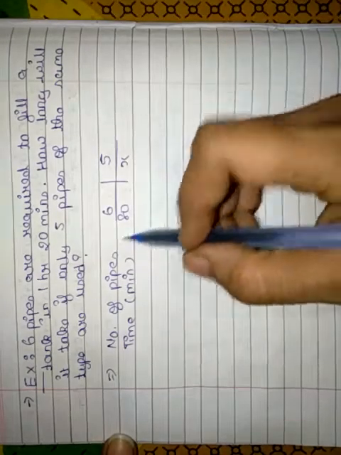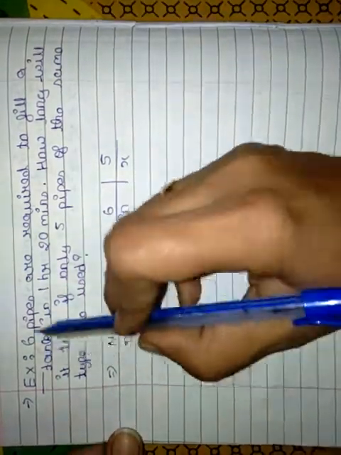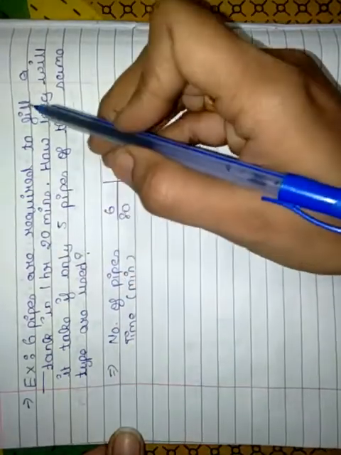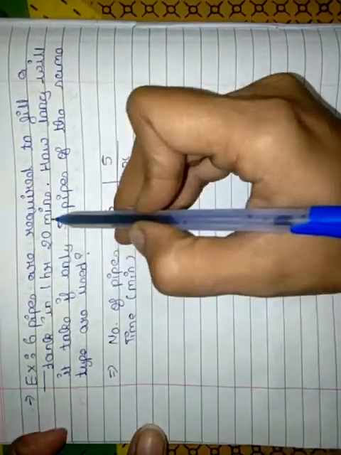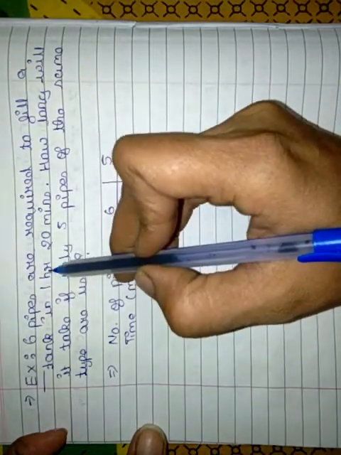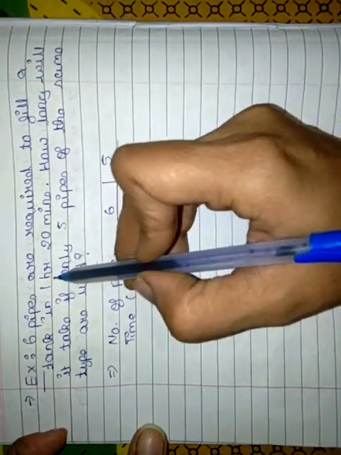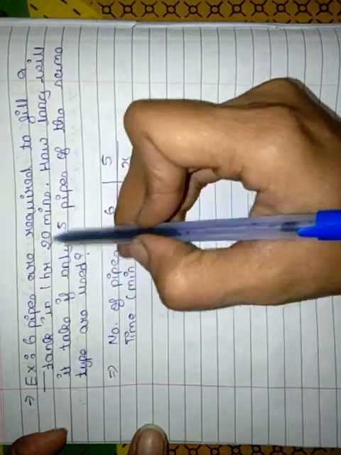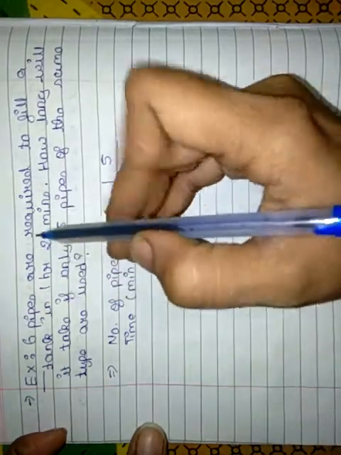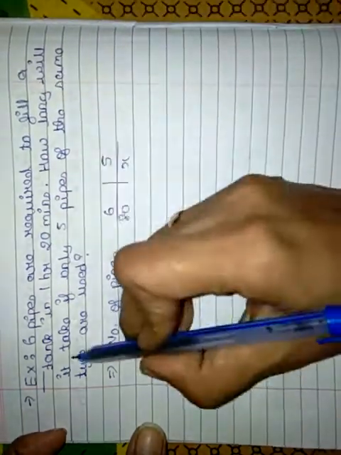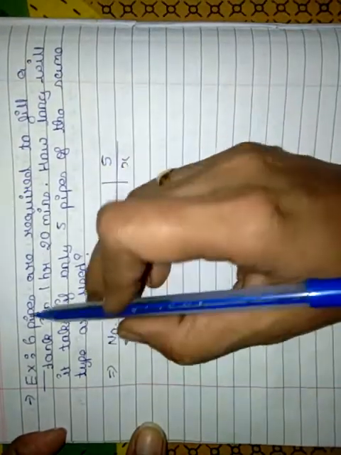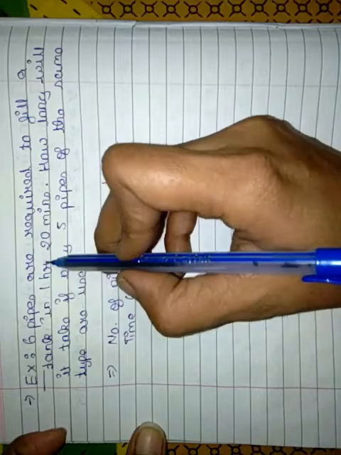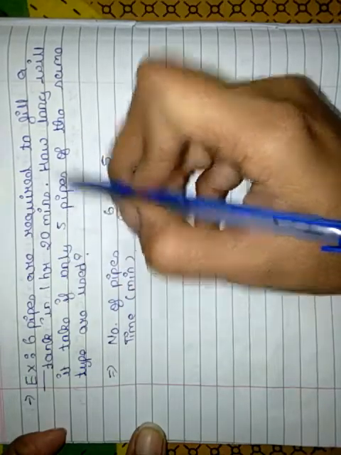Let's take an example of inverse proportion. 6 pipes are required to fill a tank in 1 hour 20 minutes. Here it is 1 hour and 20 minutes, so we have to convert it into minutes. 1 hour is 60 minutes, so 60 plus 20, that is 80 minutes. How long will it take if only 5 pipes of the same type are used? So for 6 pipes it takes 80 minutes. So for 5 pipes, how much?